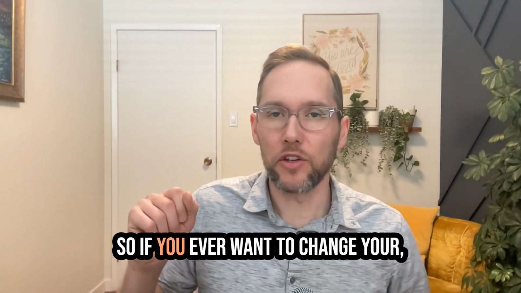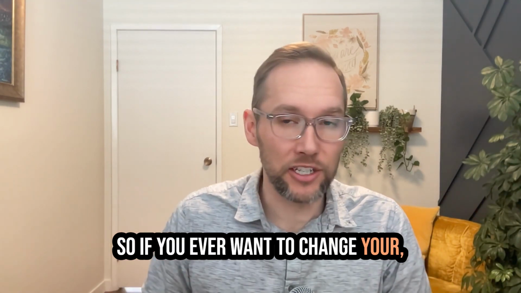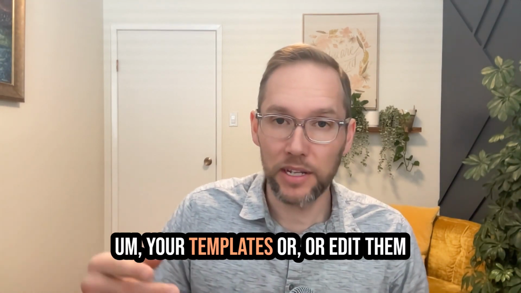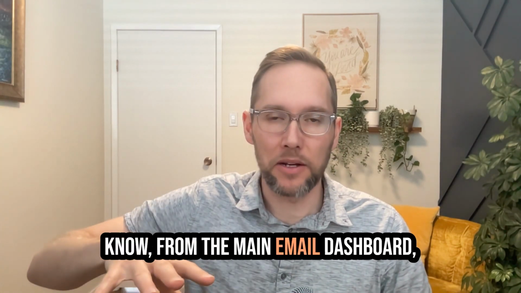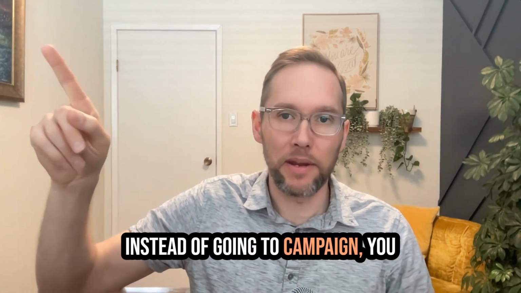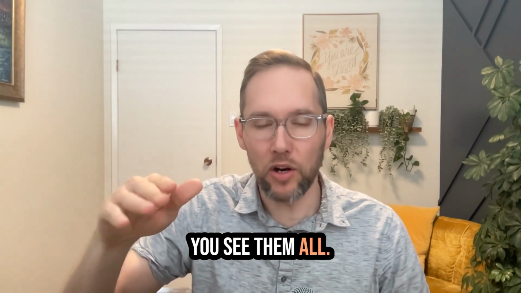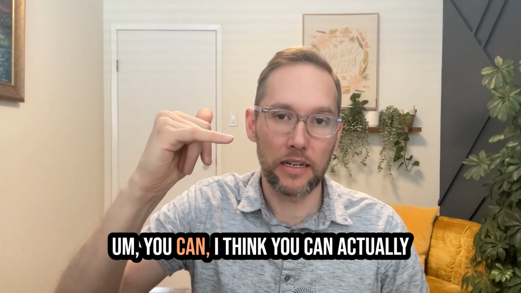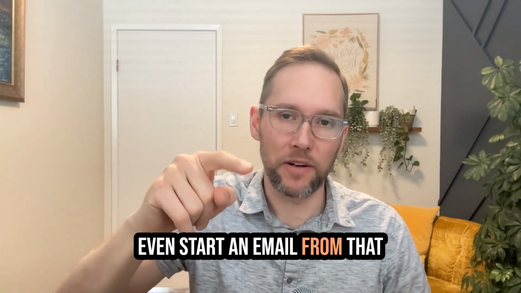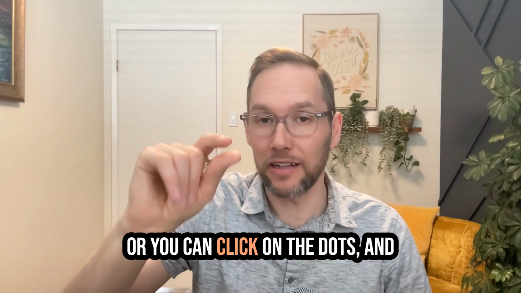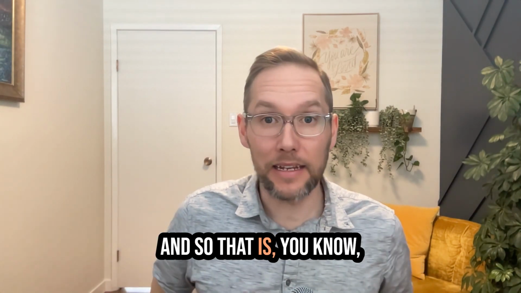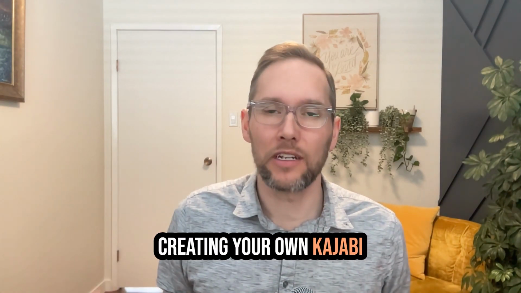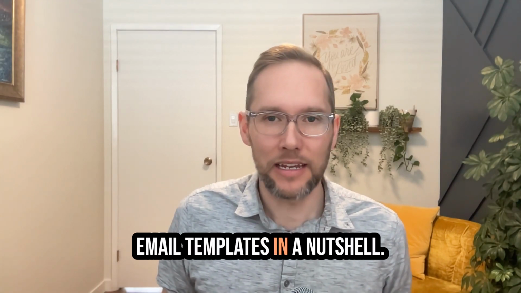So if you ever want to change your templates or edit them or whatnot, instead of going from the main email dashboard to campaigns, you can just go to manage templates. You see them all. I think you can actually even start an email from that screen, but you can right click or you can click on the dots and you can go to edit the template. And so that is creating your own Kajabi email templates in a nutshell.